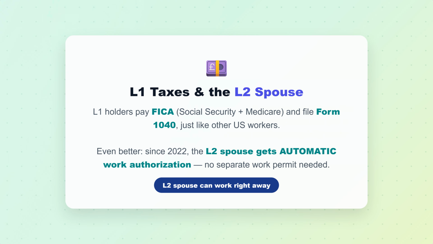Now the L1 tax rules, and a great perk for families. L1 holders pay FICA, that is Social Security and Medicare, and they file Form 1040, just like other U.S. workers. But here is the best part. Since 2022, the L2 spouse gets automatic work authorization. No separate work permit is needed. The L2 spouse can simply start working. That is a huge advantage over the H-4 spouse.